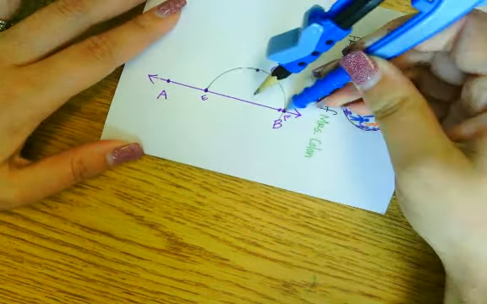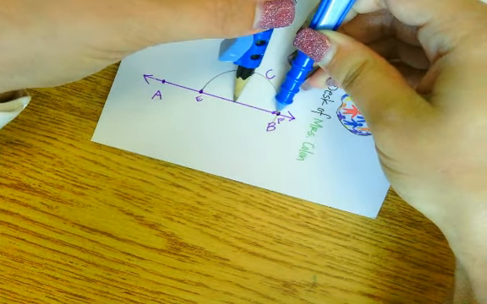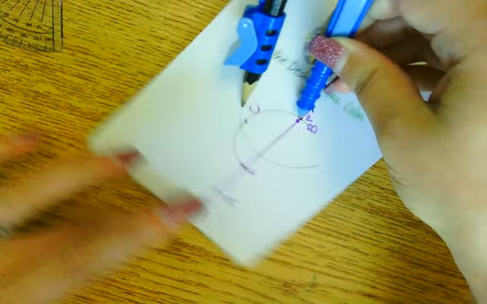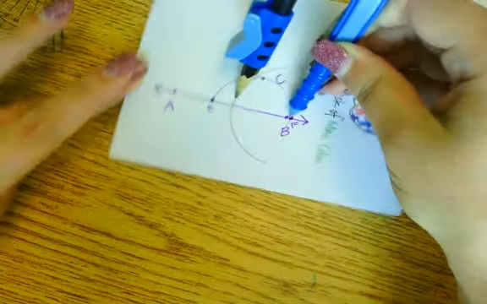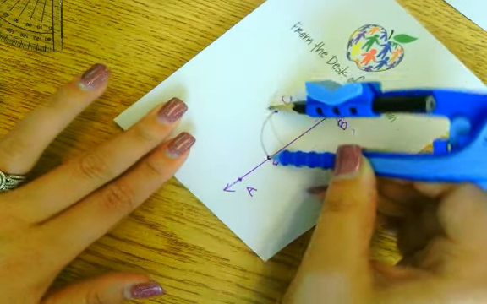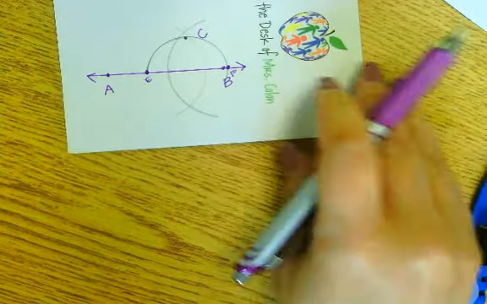Okay, then go greater than halfway. Greater than halfway. Draw your perpendicular line.